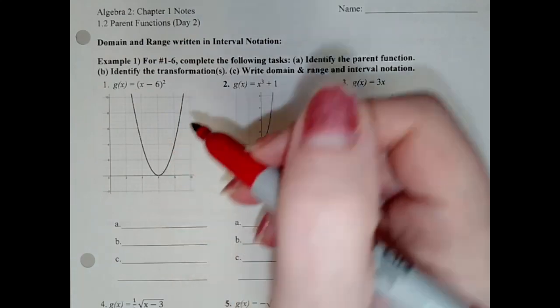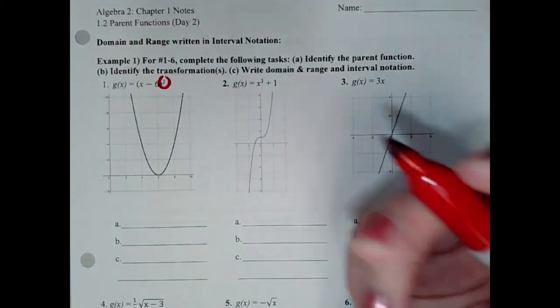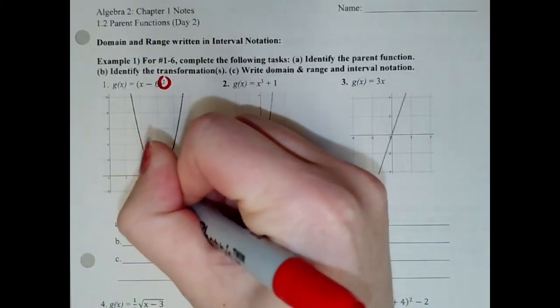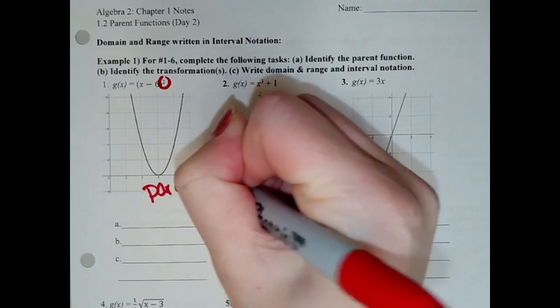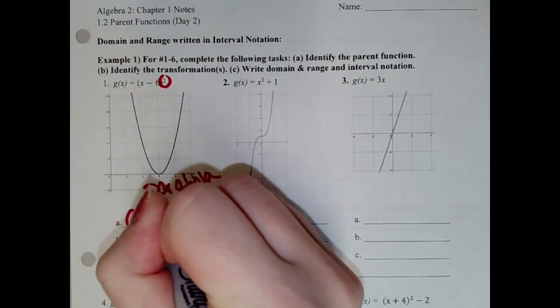So the parent function for this one, I see that I have something being squared, or it has that parabola shape. So both of those are indicators that this is a quadratic function.